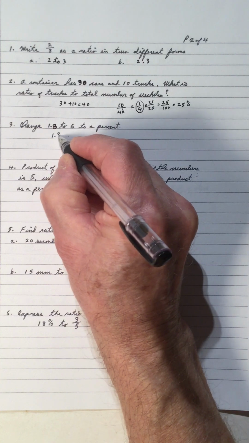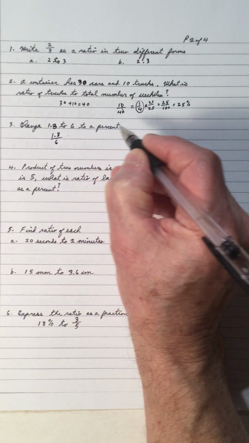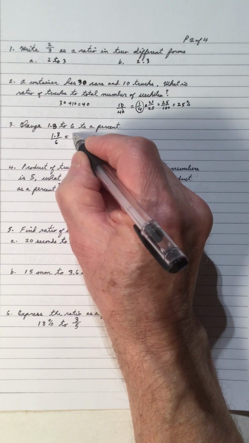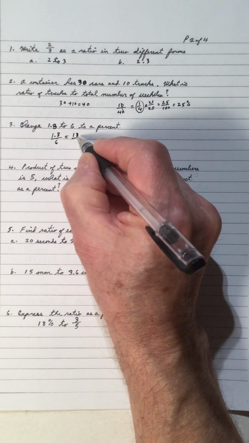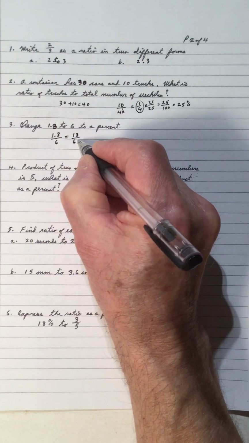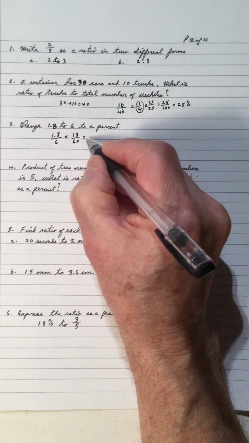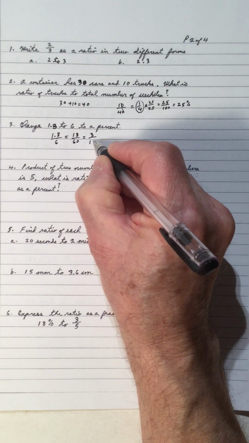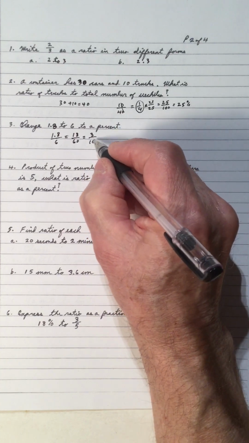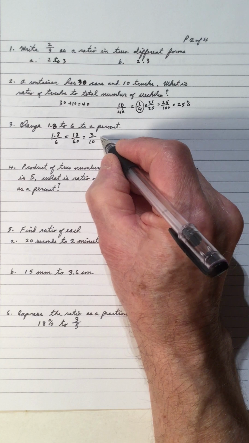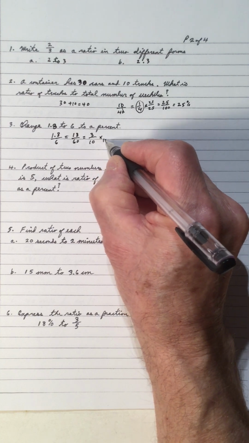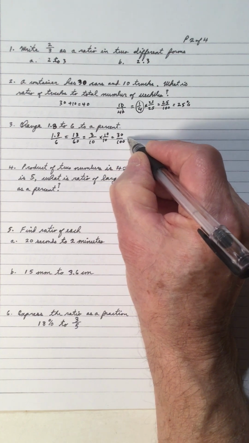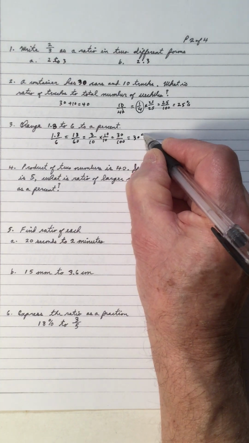Number 2, change 1.8 to 6 as a percent. We have one decimal place, so we multiply the numerator by 10 to get 18. We multiply the denominator by 10 to get 60, so we have no decimals. 6 will go into 18 3 times, 6 will go into 60 10 times. So that's a ratio, and we have to change it to a percent. So 3/10, we multiply by 10 over 10.